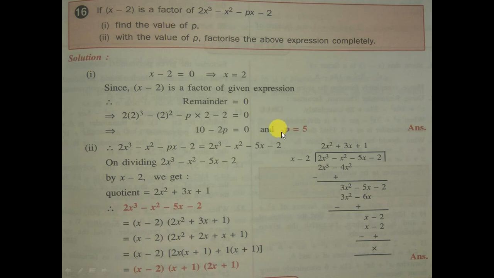Once you get p is 5, replace p as 5 here, it becomes 2x cube minus x square minus 5x minus 2. Divide this by x minus 2 because x minus 2 is a factor. So divide by x minus 2 like last time, it goes on like this, and you get a quadratic equation here. Once you get a quadratic equation, split the middle term, regroup it and write it as the answer.